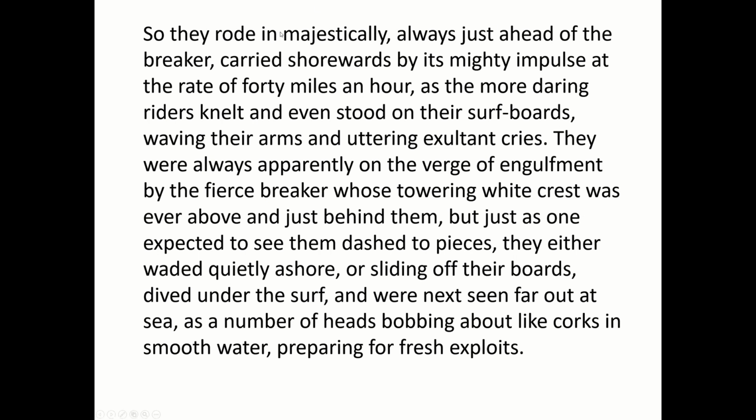So what I would like to zoom in on is this word here, majestically. So of course, the first thing we want to do is to pick out words and phrases that describe the surfers or the sea. Okay, so let's imagine I have this text in front of me. I highlight this word majestically and I think, okay, I want to write about this word. The first thing I want to think about is, is this talking about the surfers or is it talking about the sea? Well, if we go back just a few words, we say, so they rowed in majestically. So it's talking about the surfers and it's describing how they rowed in.